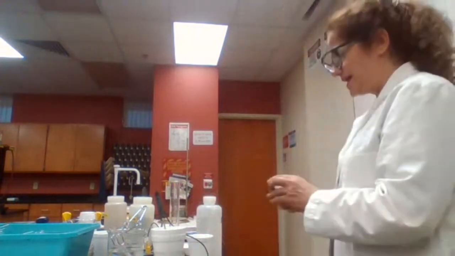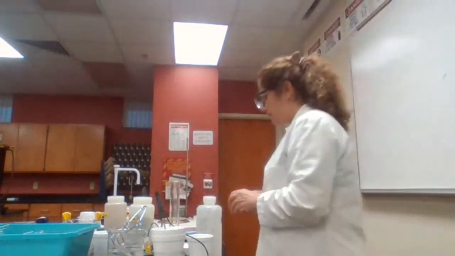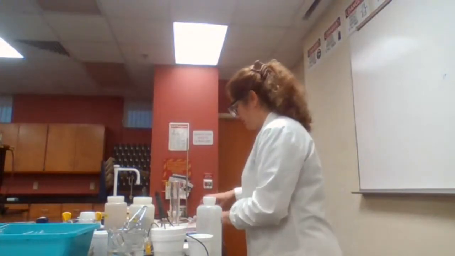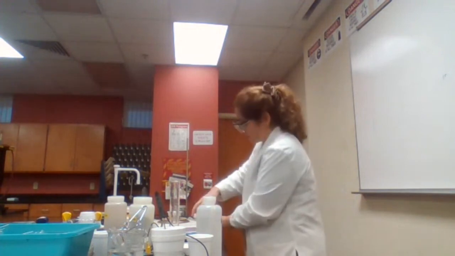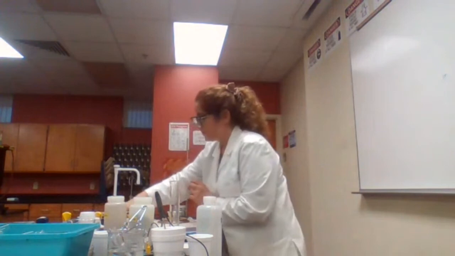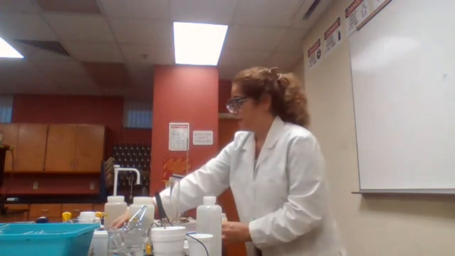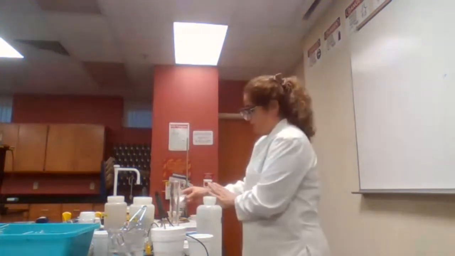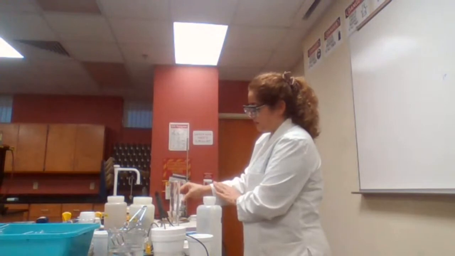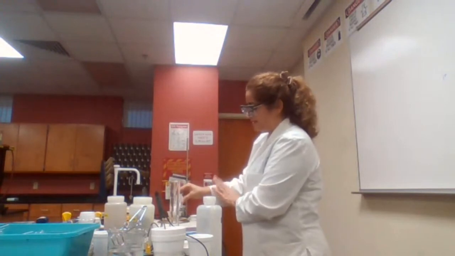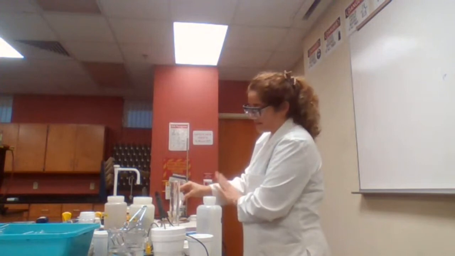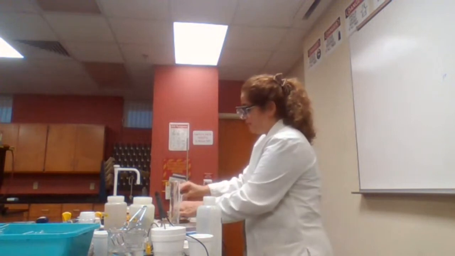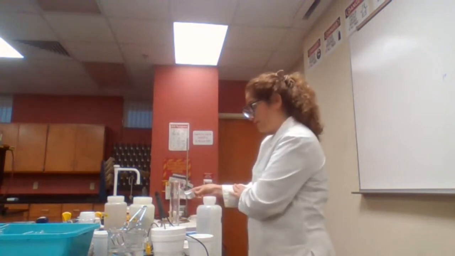First, we need to measure 12 grams of calcium chloride. Since this is given by the procedure and it must be 12 grams, you could just trust me, I'm actually measuring 12 grams here.